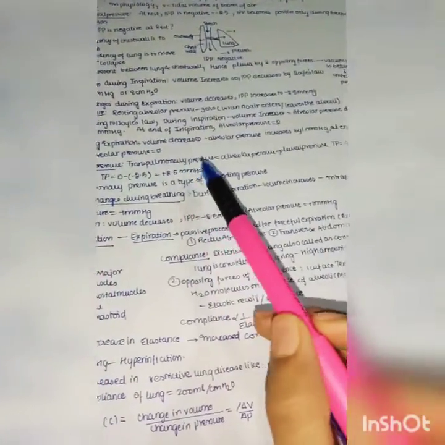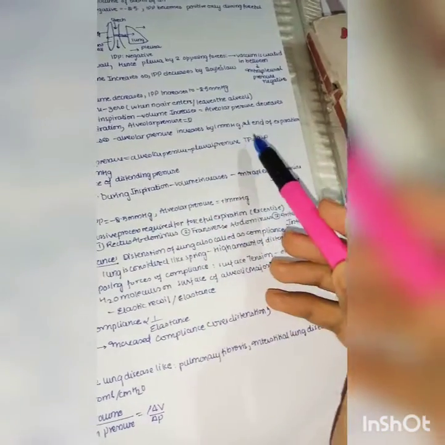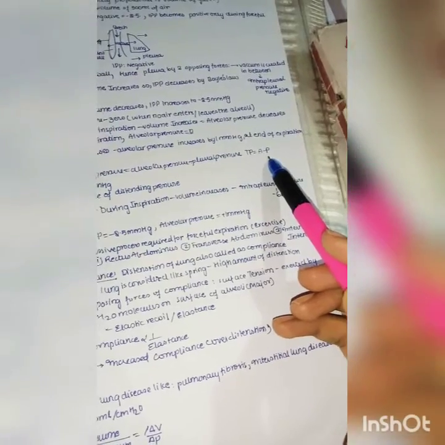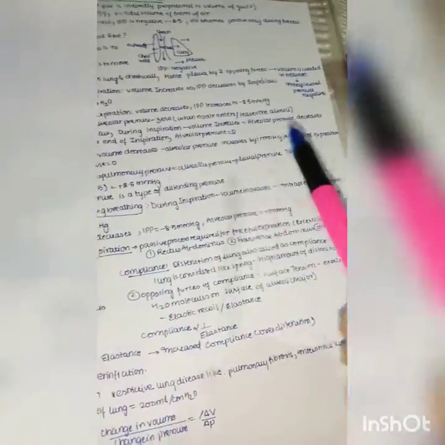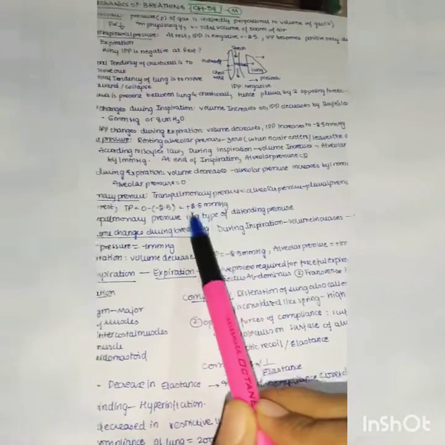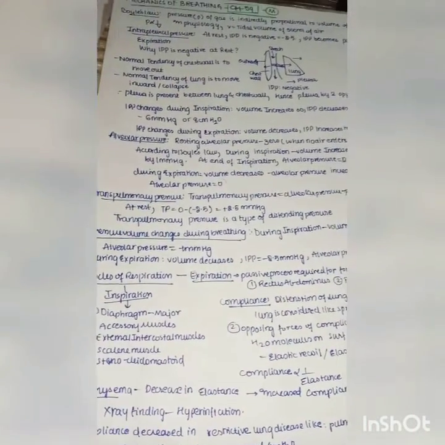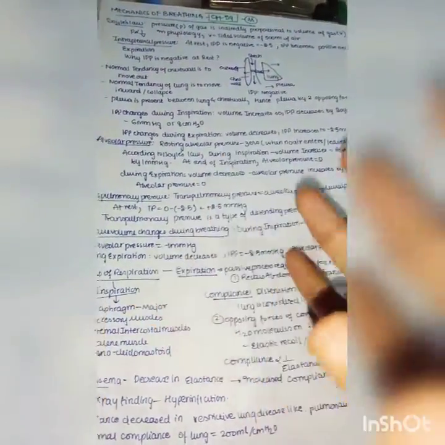The transpulmonary pressure is alveolar pressure minus pleural pressure. You can easily remember it with the short form TAP: transpulmonary pressure is equal to alveolar pressure minus pleural pressure. At rest, the alveolar pressure is 0, whereas pleural pressure is -2.5, it's negative. So minus a negative becomes positive. So plus 2.5 millimeters of mercury is the transpulmonary pressure. The transpulmonary pressure is a type of distending pressure. Distending means dilating pressure. It's a bronchodilator.